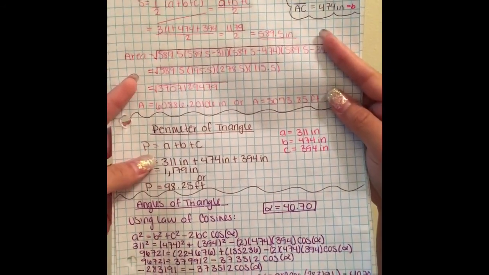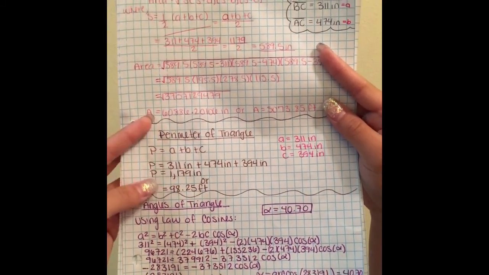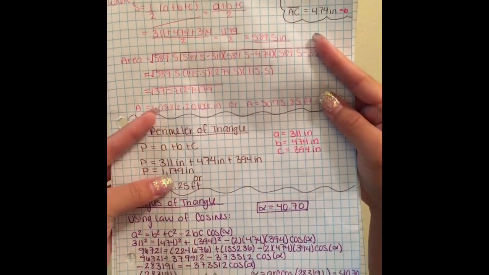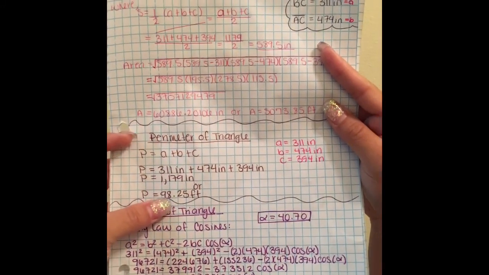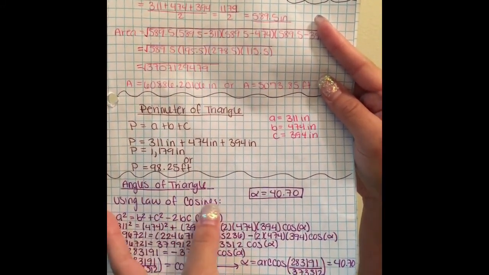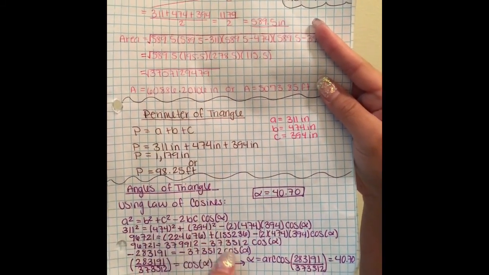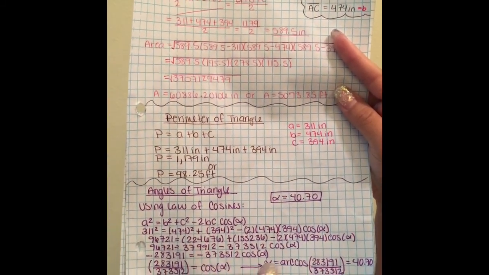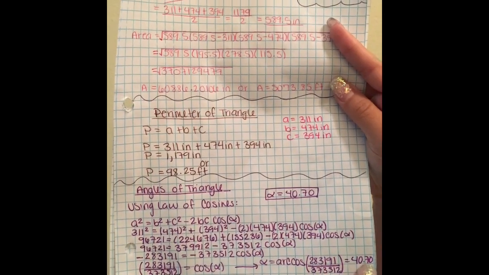For perimeter, we did A plus B plus C, which was 1,179 inches, or 98.25 feet. For the angles of the triangle, like I said, we used the law of cosines. Here are our calculations. It is pretty lengthy, but our alpha was 40.70.